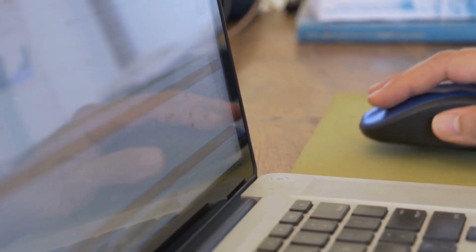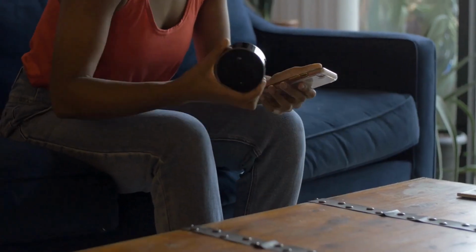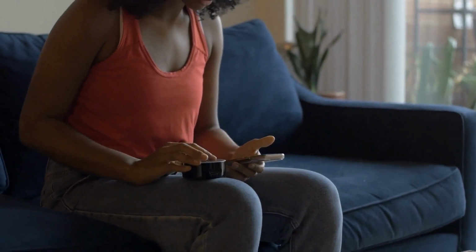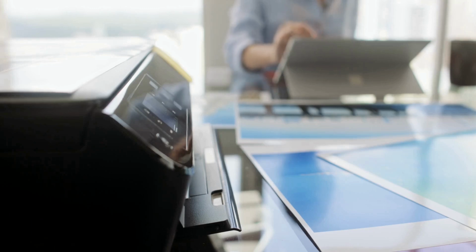Some examples of this would be Bluetooth devices such as headsets, a game controller, wireless mice, a drawing tablet, or maybe a printer that is connected to a computer via a USB connection.